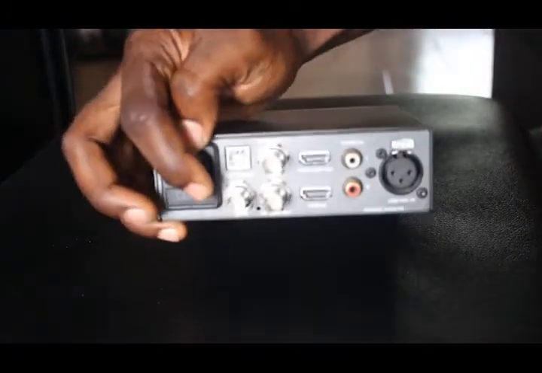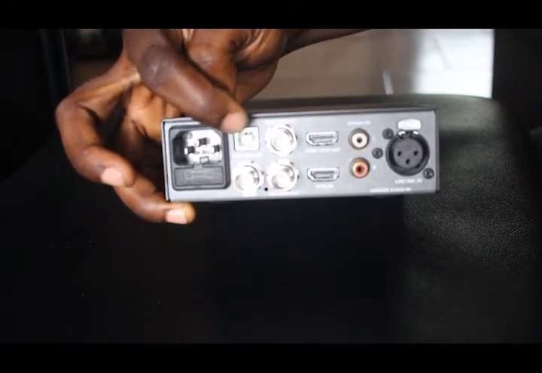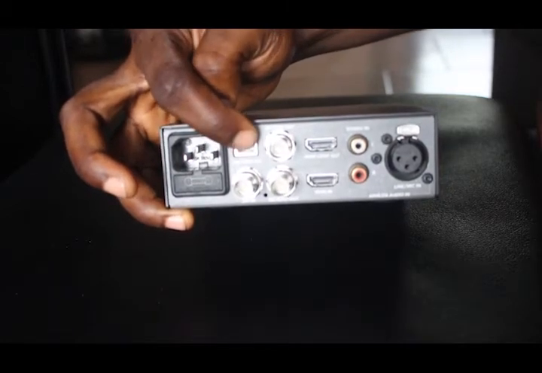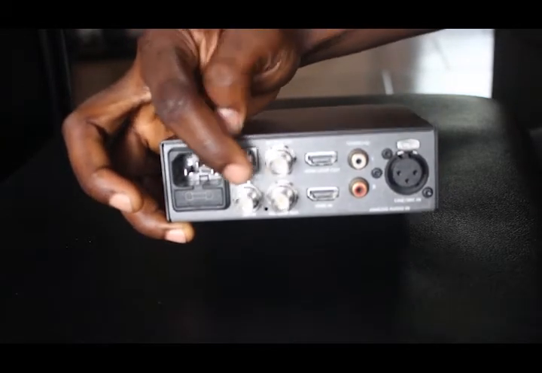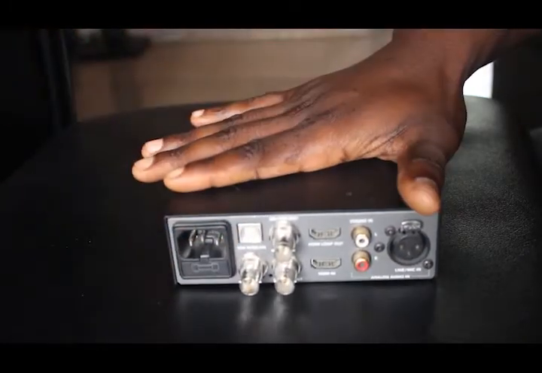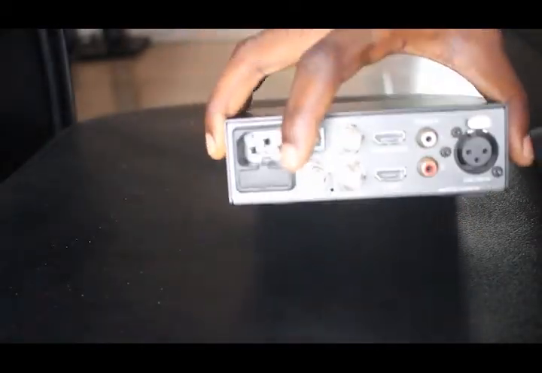Then, looking at the back, you can see that you have a USB port or webcam USB port. All right. So all you need to do is connect your USB down here into your system. It is from this port that you get videos from your web presenter into your computer system.